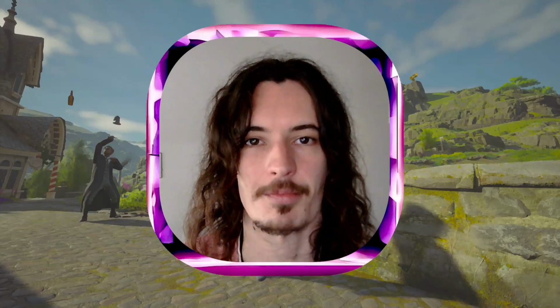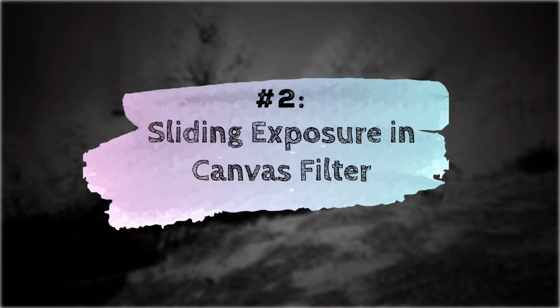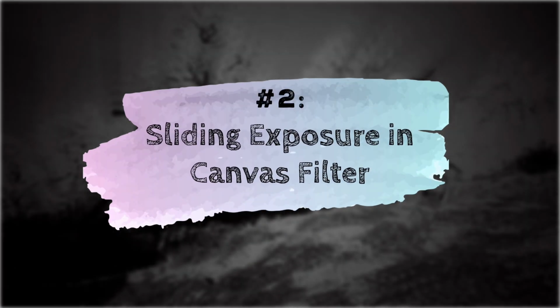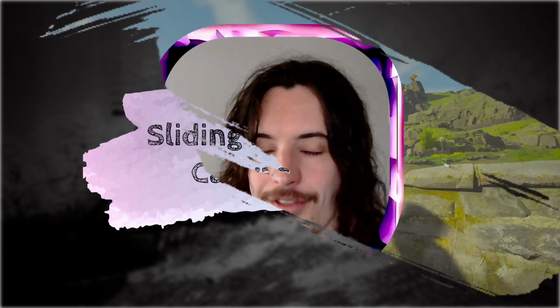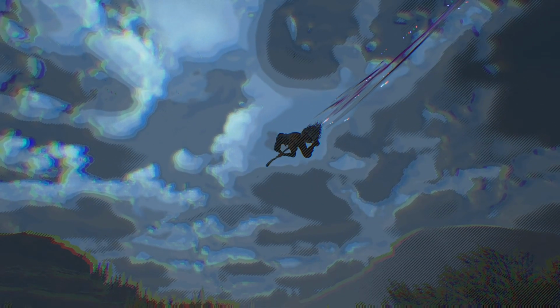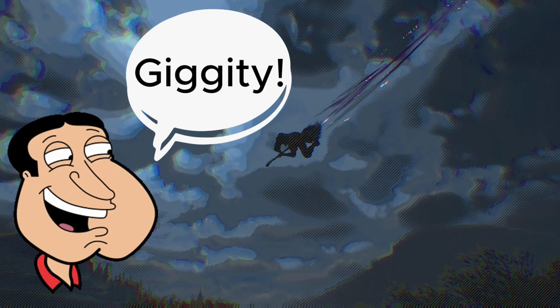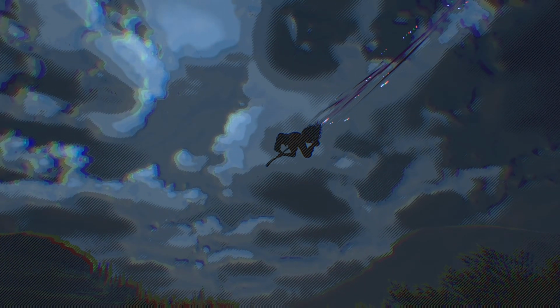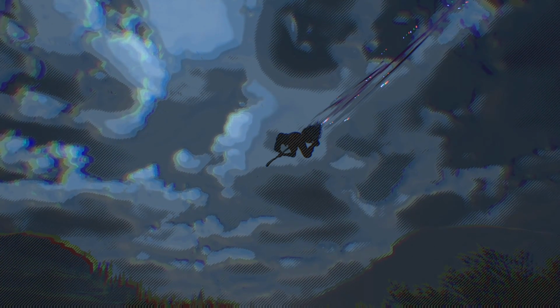So number 2 here is probably one of my personal favorites. It's using a sliding exposure with the canvas filter. I'm going to demonstrate with this visual here, me on my broom looking at the sky, and if you turn the UI off, put it in canvas mode and slide the exposure all the way up and all the way down fluently, you get this really nice pulsating effect. Especially here in the clouds, man, it looks so luscious and so good.